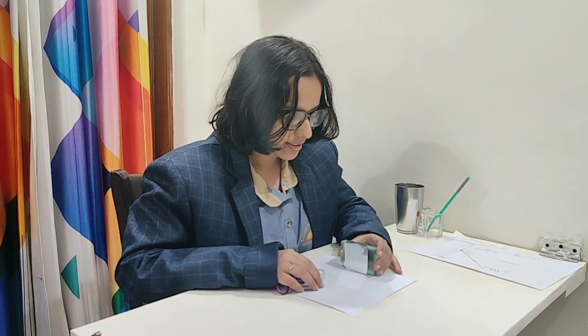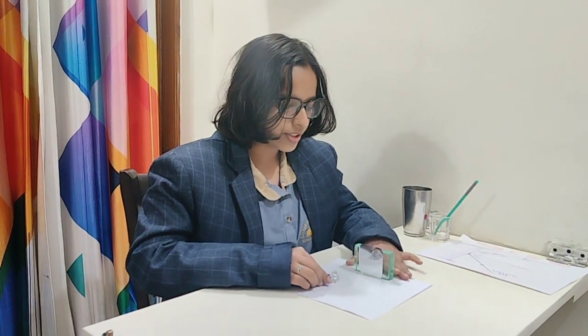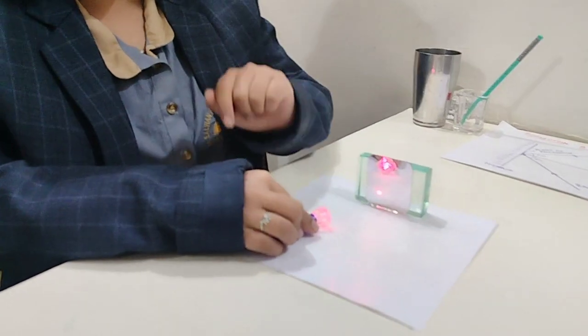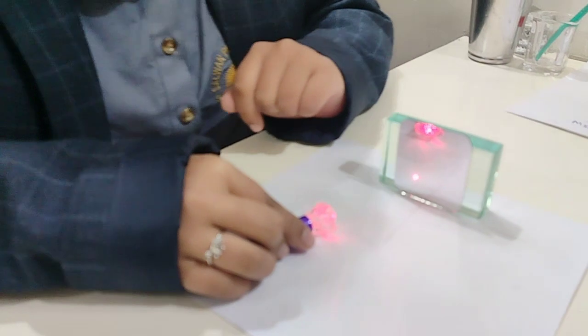Now if I switch on my laser torch, a narrow beam of light is emitted and it's striking this plane mirror and then getting reflected. To get a better view of the path of light, I would like to switch off my room's light. See, I'll adjust my laser torch in a way to get a clear path. Yeah, now we can see.